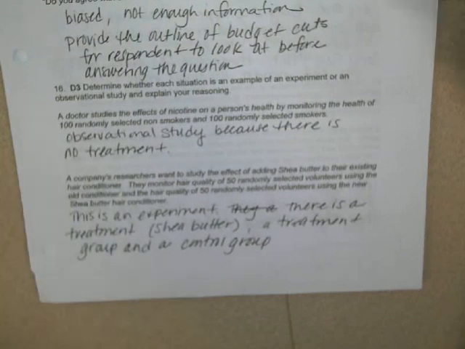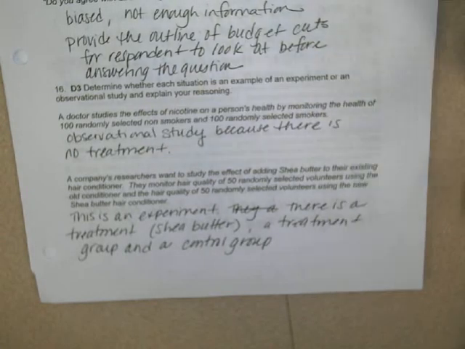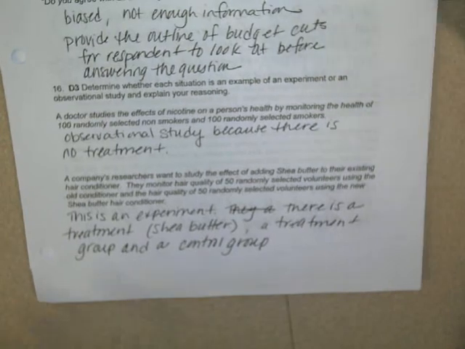Number 16. This is an example of an observational study because the person has no treatment. There's also no way that you can control what else would affect the non-smoker and smoker's health. So you just have to observe maybe the effects of nicotine in those 200 people. And for the second one, this is an experiment. There's definitely a treatment, which is adding shea butter into their hair conditioner. And there's a treatment group, people who are using the new hair conditioner, and a control group, the people that are using the old hair conditioner.